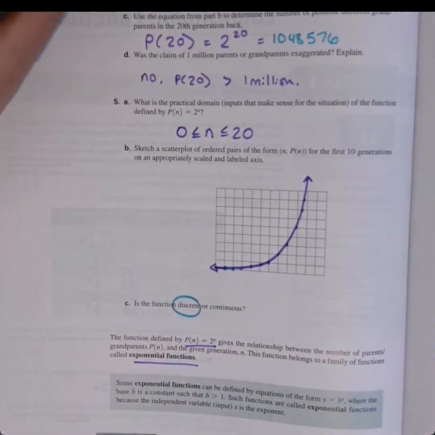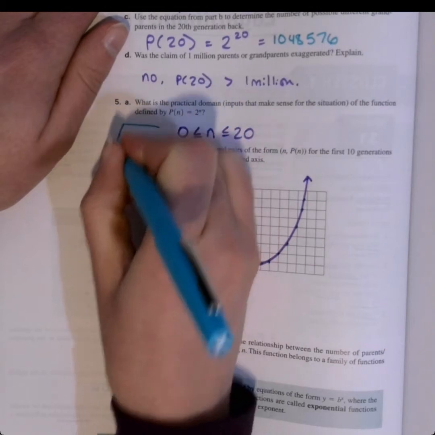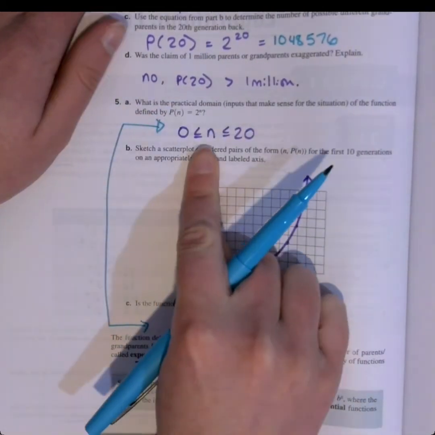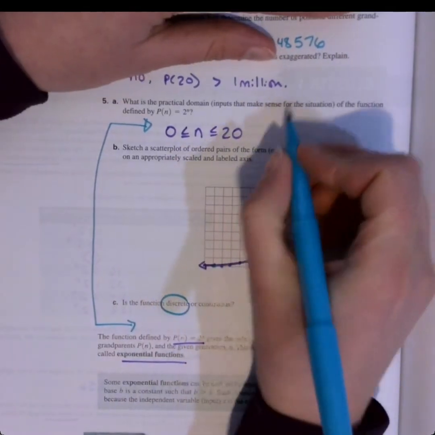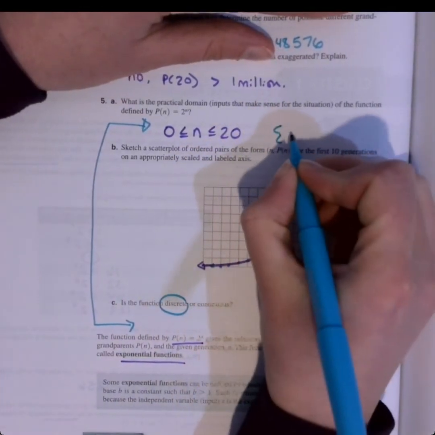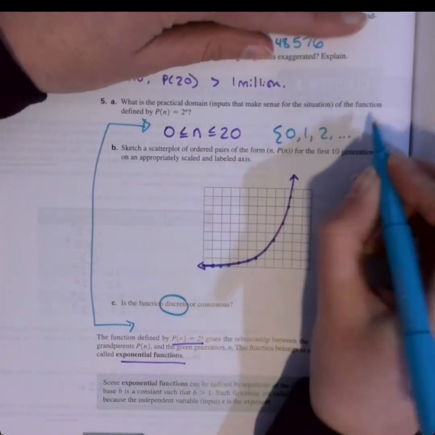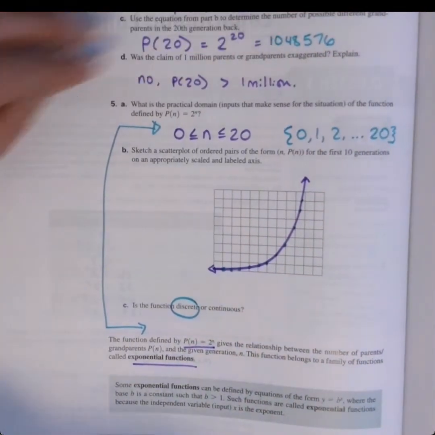defined for whole numbers, which, my goodness, I have to fix this because I wasn't even thinking about continuous or discrete, unfortunately, when I did this. So this really should be in discrete notation, 0, 1, 2, up through 20. Apparently I forgot about chapter 1 while we're in chapter 3.